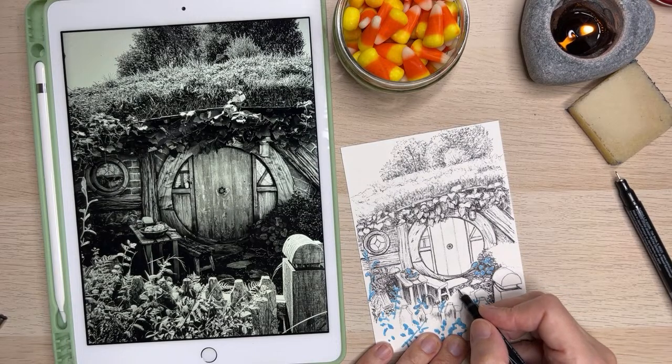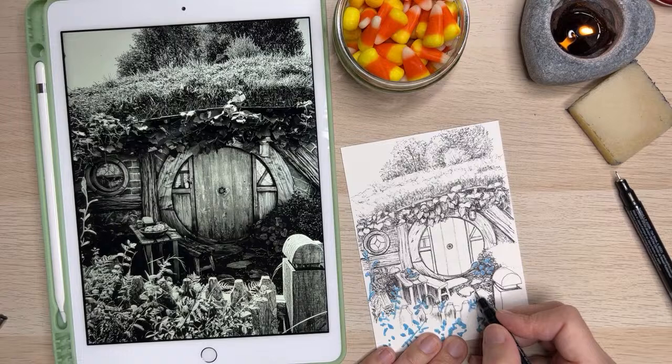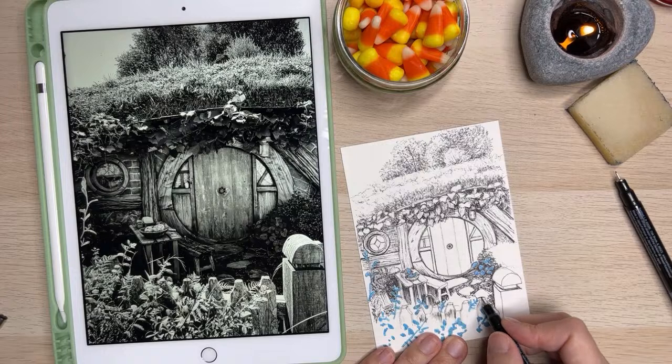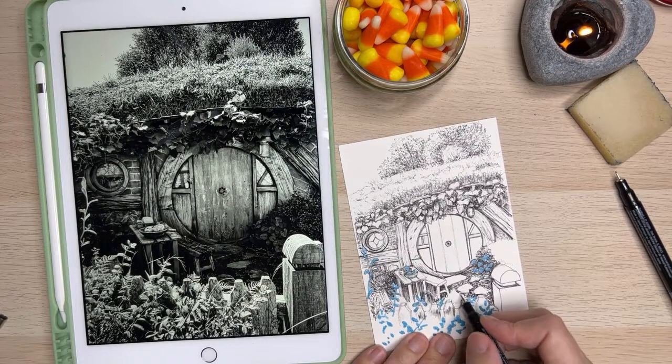And I'm just kind of scribbling a bit around these planks of, I think they're just stone, or not stone, sorry, logs. Okay.